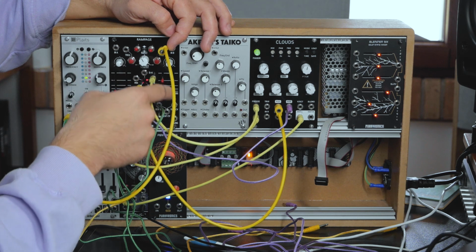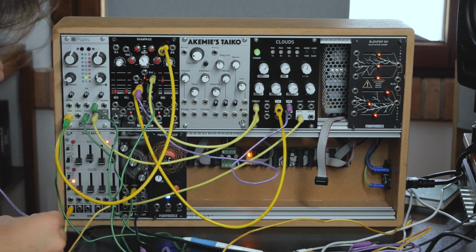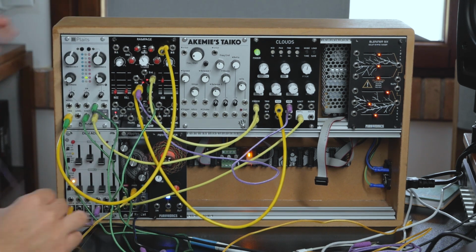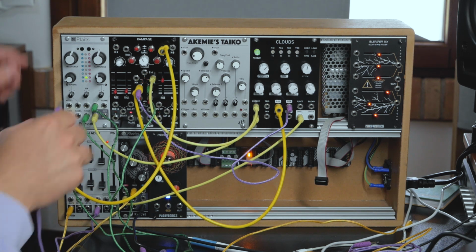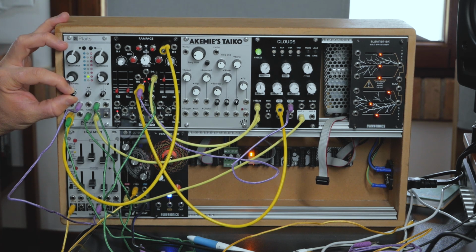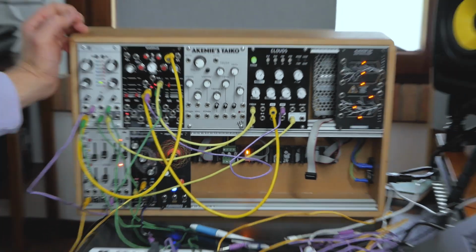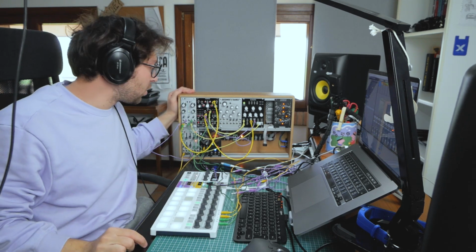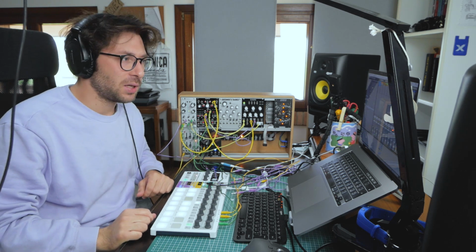We could do the same for the timbre. We could take another gate, another envelope from the second ADSR that I have here. So interesting things happen, as you can hear, and the more you dig into this, the more you can find serendipity and nice combinations.